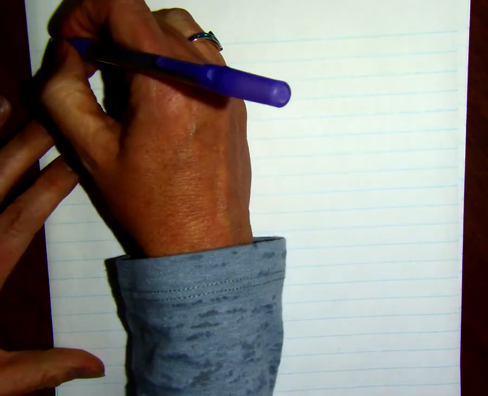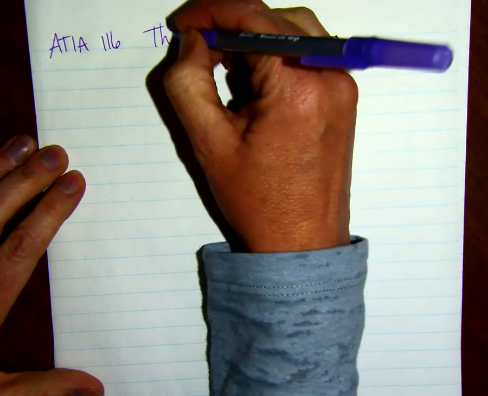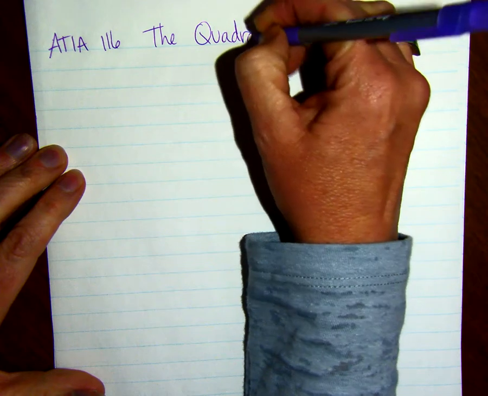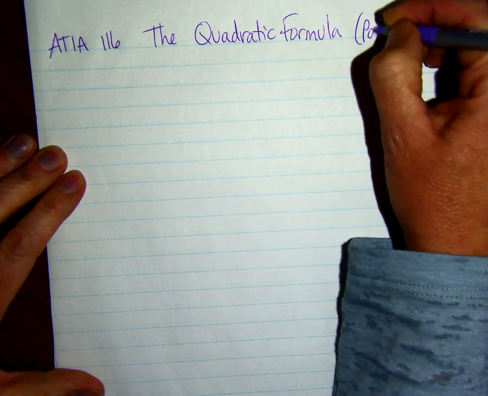Lesson 116, the quadratic formula, part 1. No, it's Algebra 1, lesson 116. I don't think I said that. The quadratic formula, part 1.